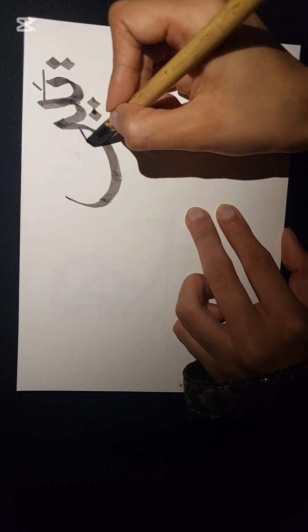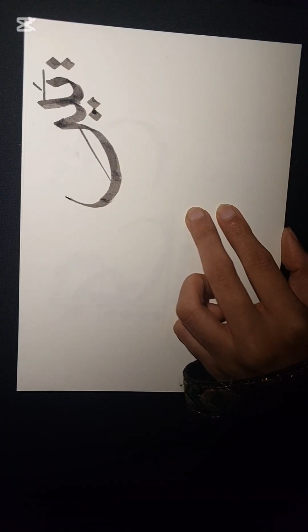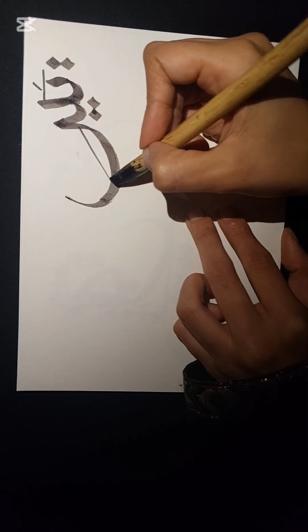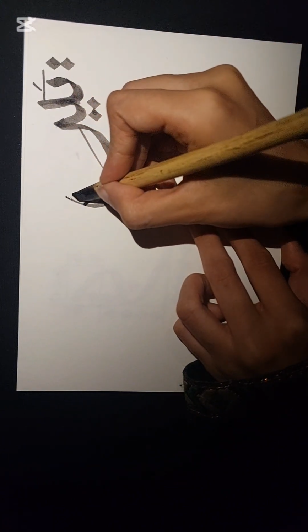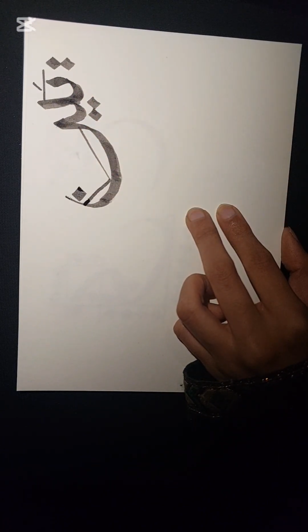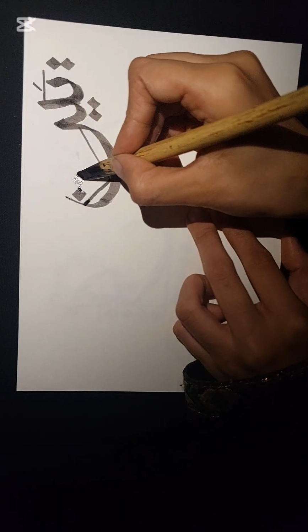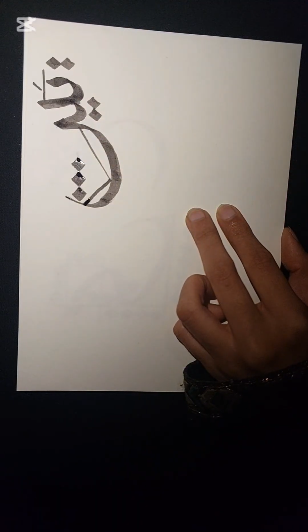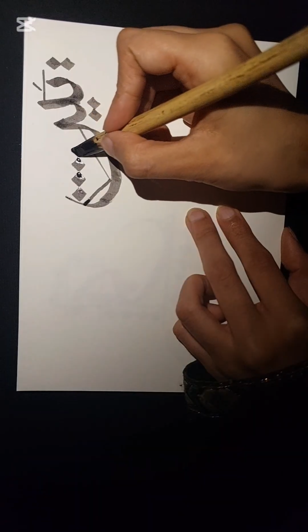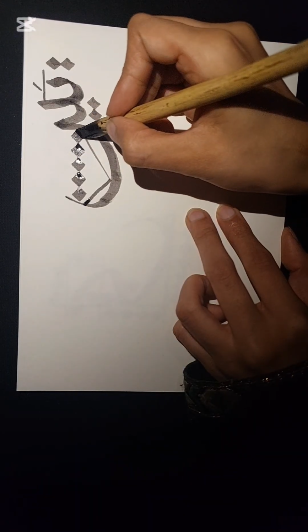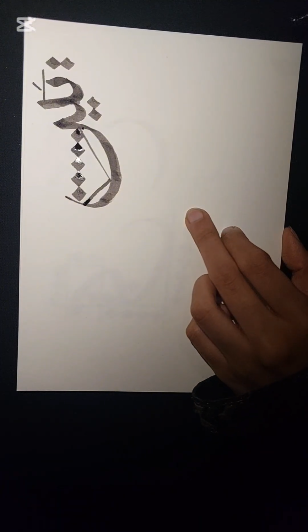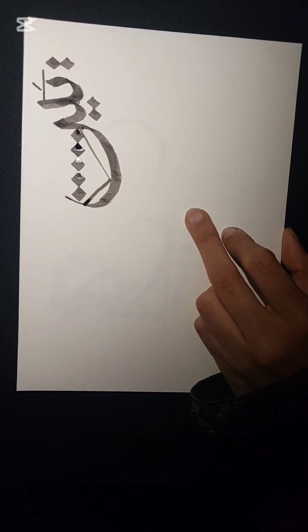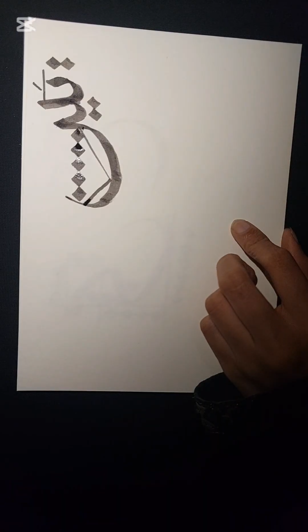Here, as you've learned, this is noon. It's for 5 dots, you know. 4 and 5 dots. So that's how we write baina. Here ya comes in the middle of this.